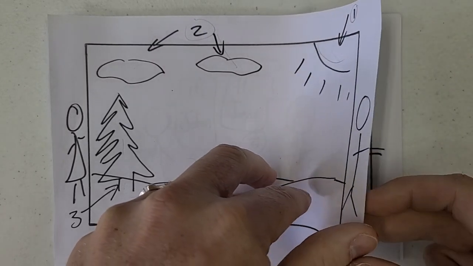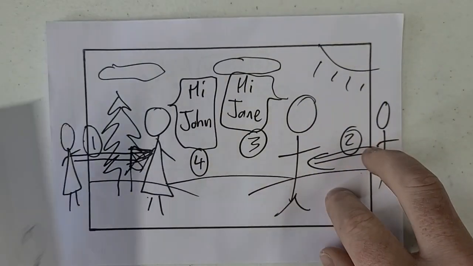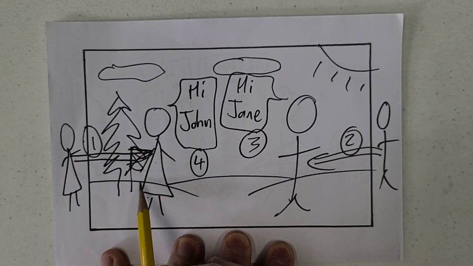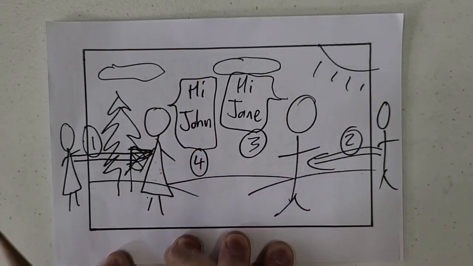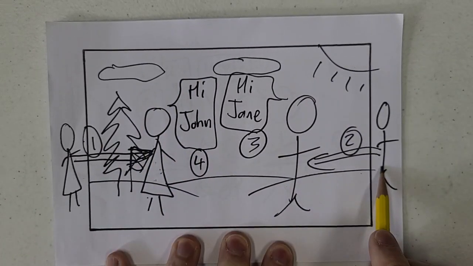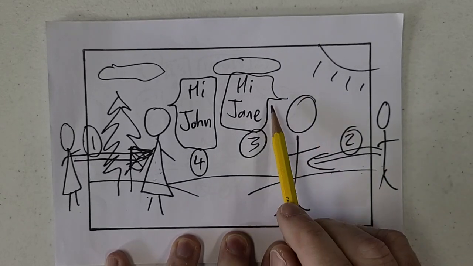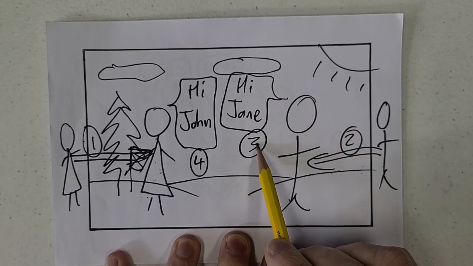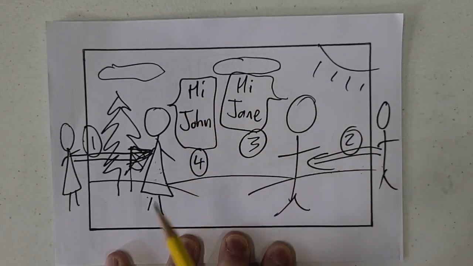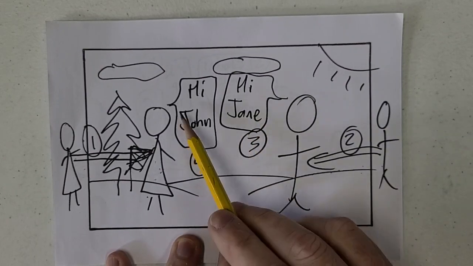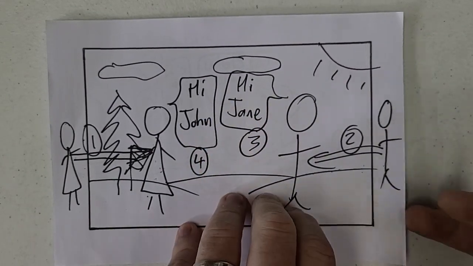What's next? Now, Jane comes in. So number 1, Jane comes here. Ooh. Number 2, John comes in from here to here. Then he says, "Hi, Jane." So that's number 3. And then she says, "Hi, John." So number 1, she comes in. Number 2, he comes in. Number 3, he says, "Hi, Jane." And number 4, she says, "Hi, John."